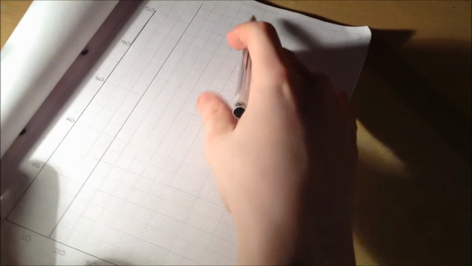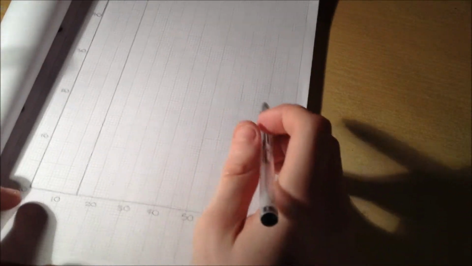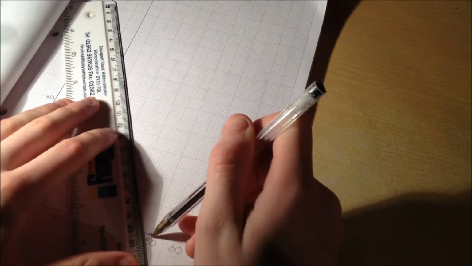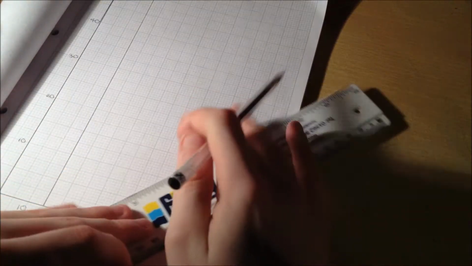So when x is 0, y equals 50, which is at the top. And when y is 0, x equals 50. Just draw this line. It's going to be more difficult than I thought. Oh dear.